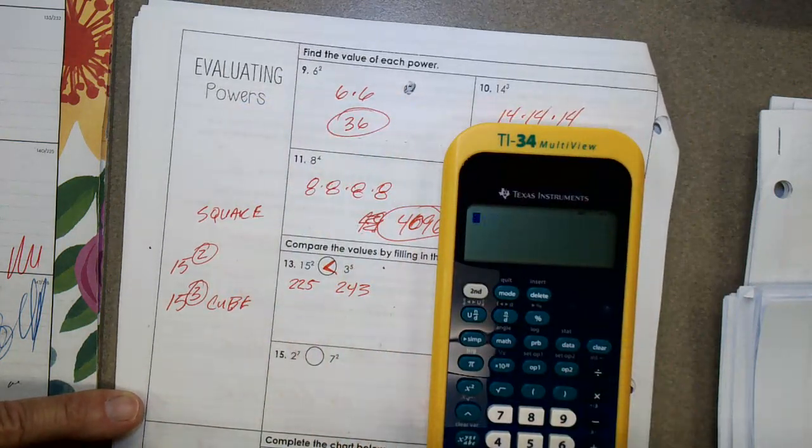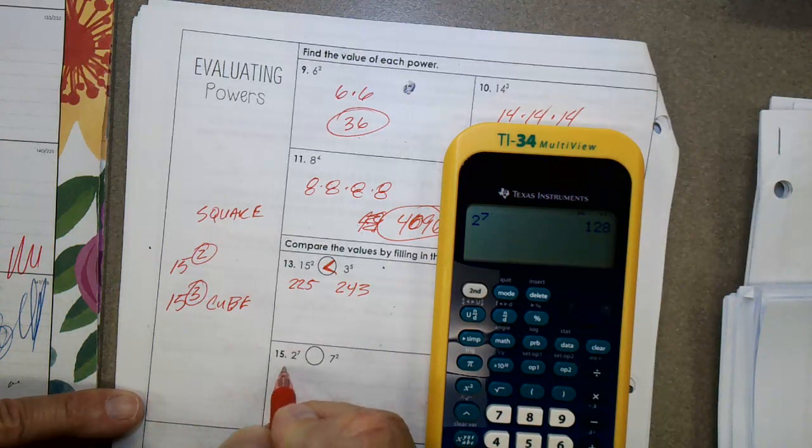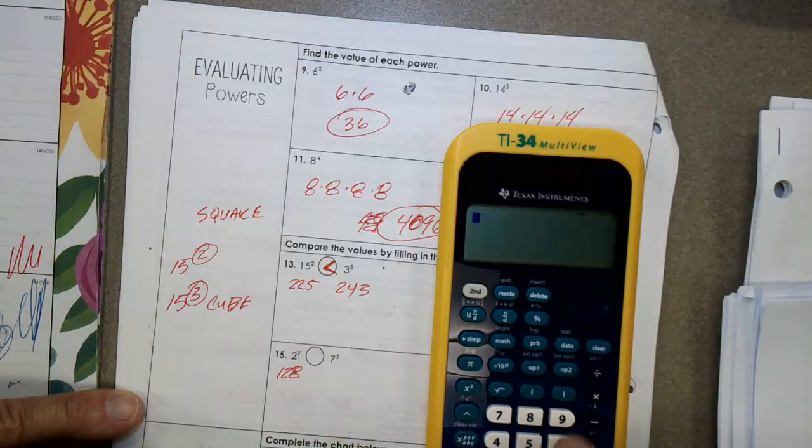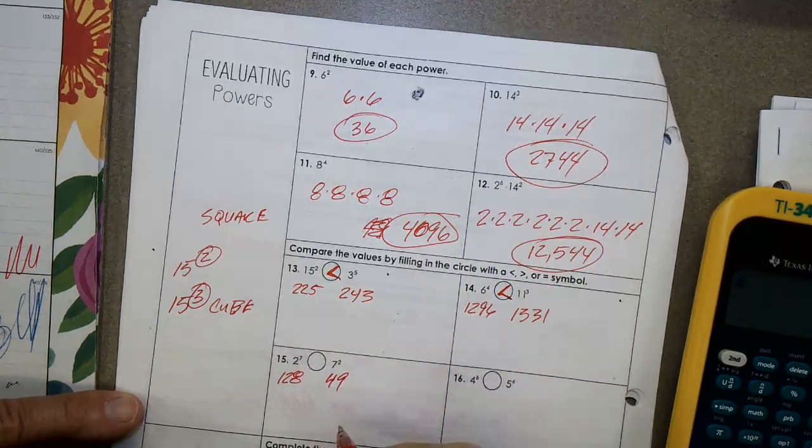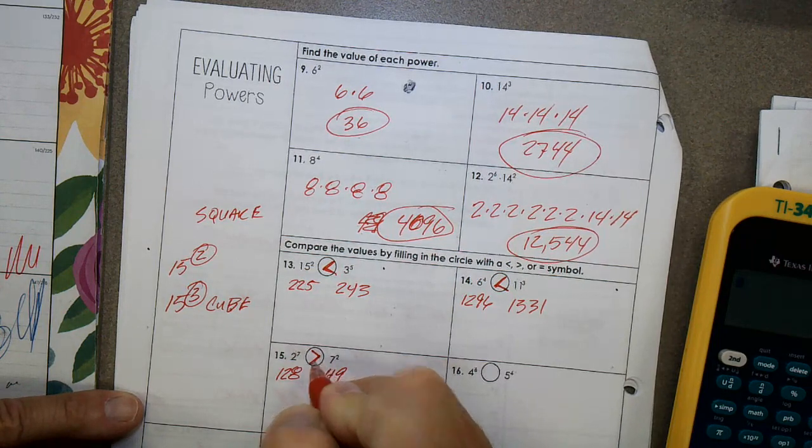Let's continue, and you can pause the video. 2 to the 7th power is a big one, 128. And 7 squared is 7 times 7, and I know that's 49. And that's going to be a greater than sign.